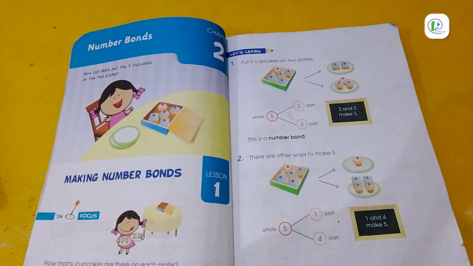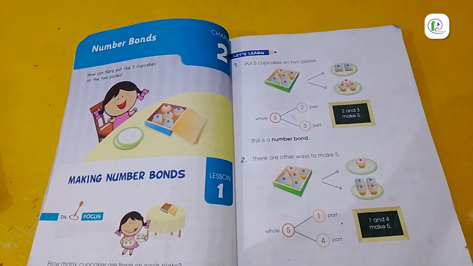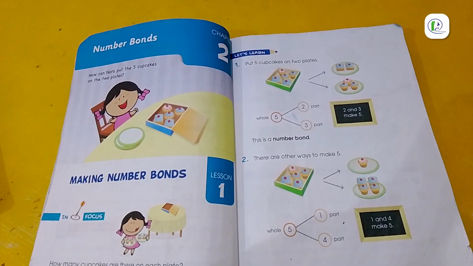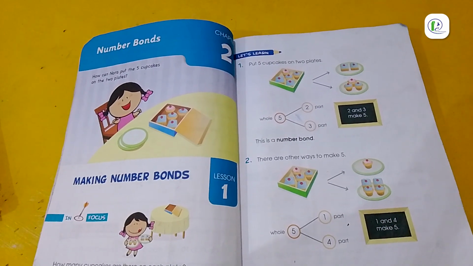Today this is our fourth lecture. Chapter number 2, number bonds. What is number bond? Addition of pair of numbers to make new number.